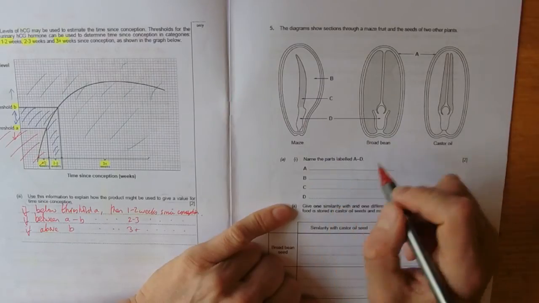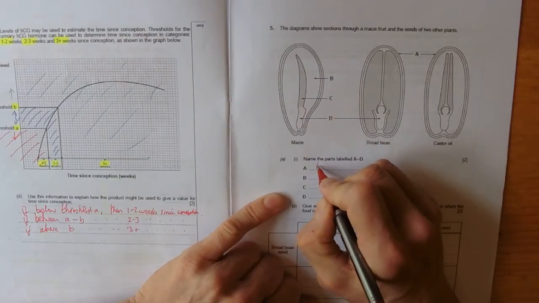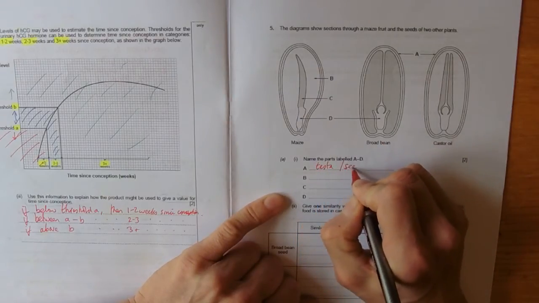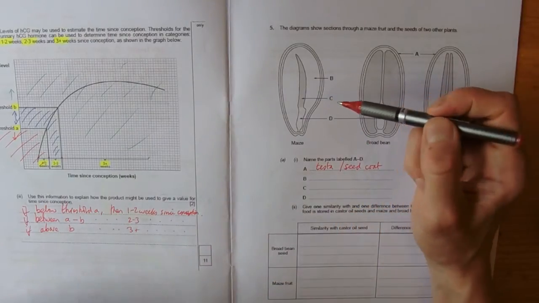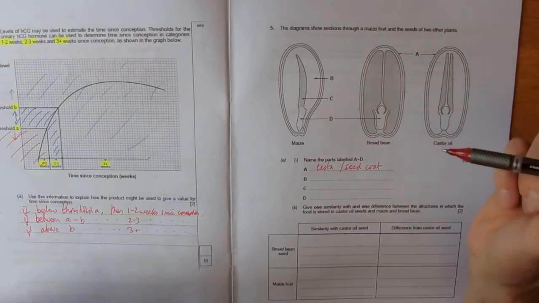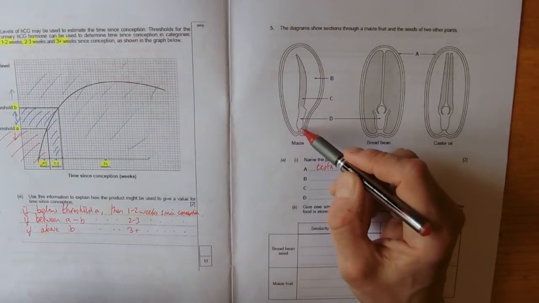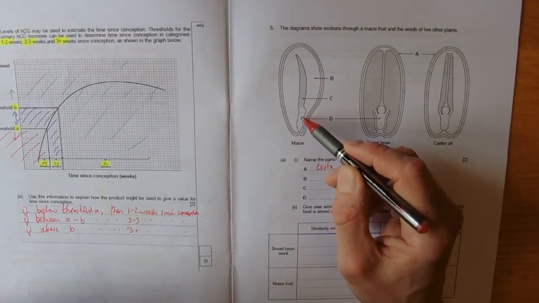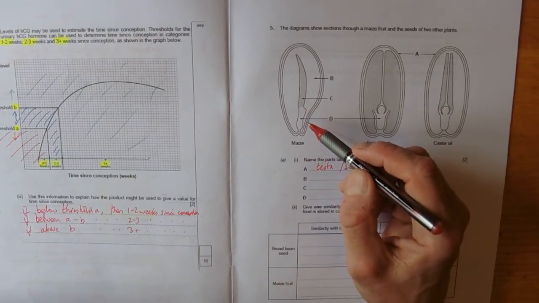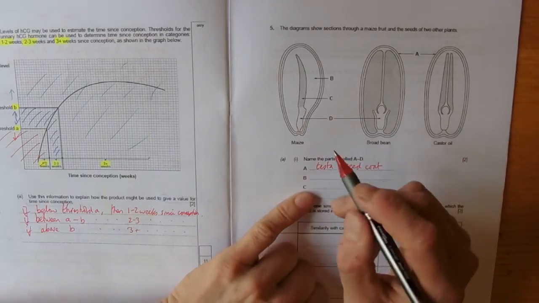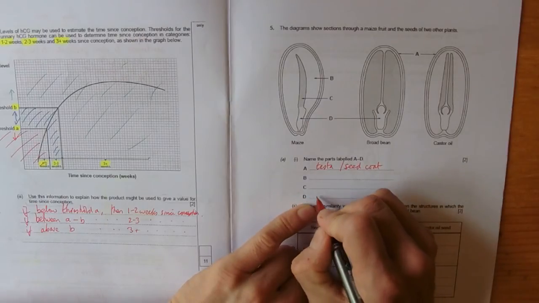So just naming them. A is the outside part, the seed coat or the testa. Right, there's B and C and D. Let's do D first. D is the living part. It's the baby plant, as it were. So we've had an egg and pollen, a fertilized zygote. Now this is the growing part, the baby plant. So this is the embryo.